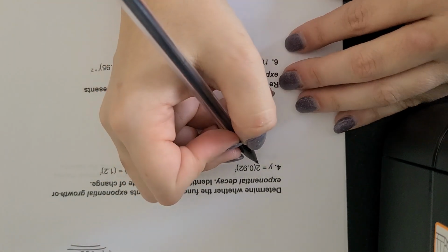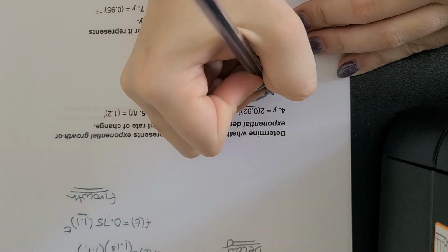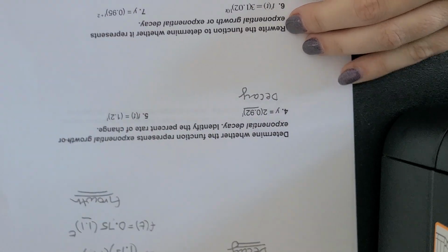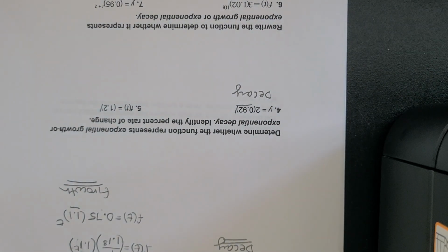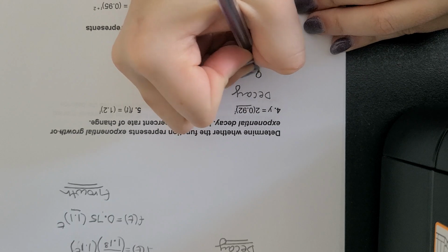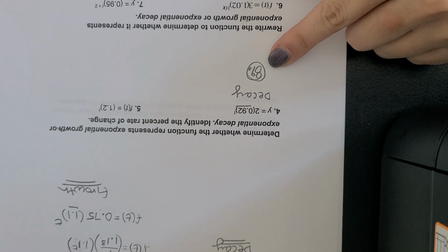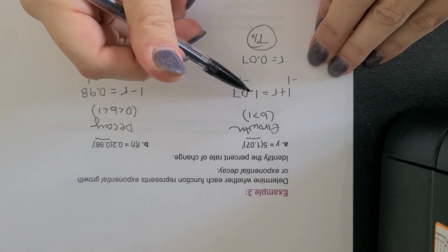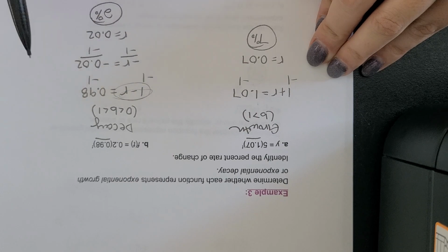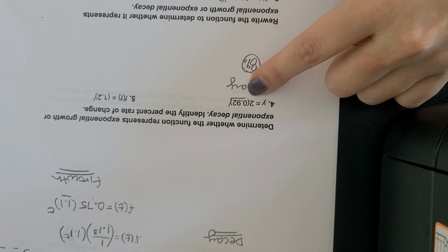All right, so in looking at this one, this is a number between 0 and 1, so this one's going to be decay. What is the percent rate of change? Well, remember, it's a number subtracted from 1. What's the difference between here and 1? And it's 8. So that's going to be 8%. So I kind of just did that one in my head. But if that is too much of a struggle, you can always set it up as an equation. This would have been the equation I used. 1 minus r equals 0.92.